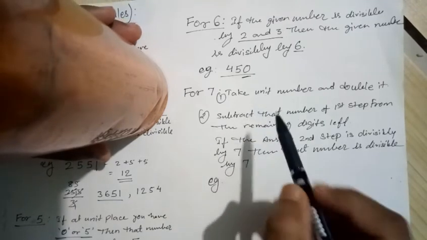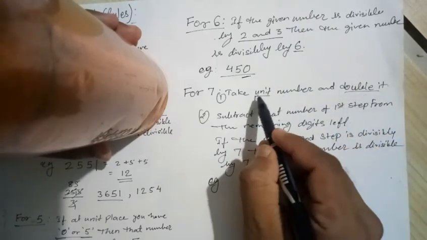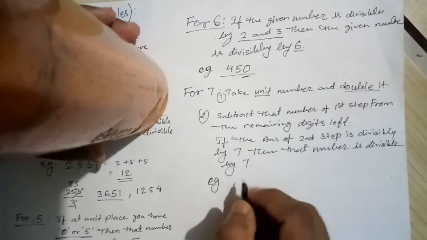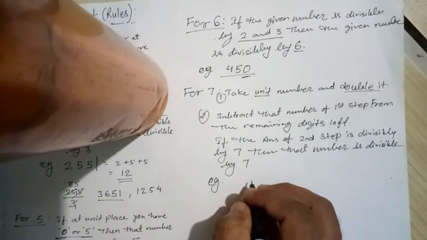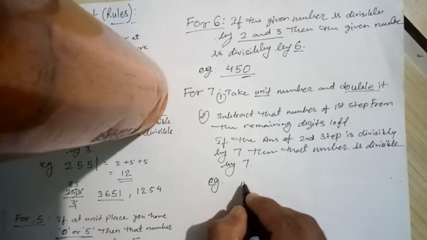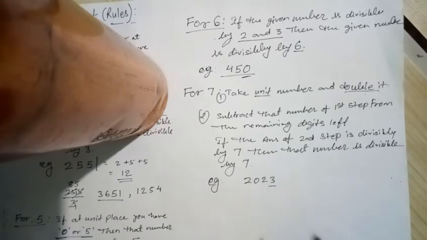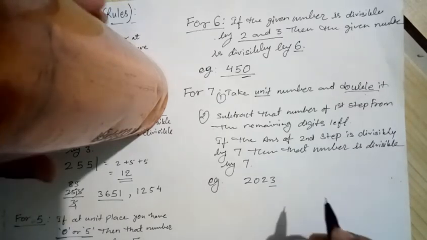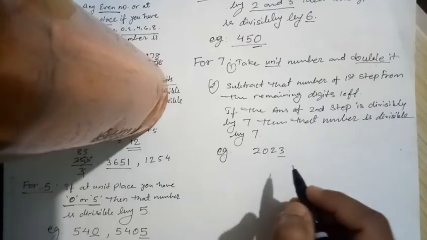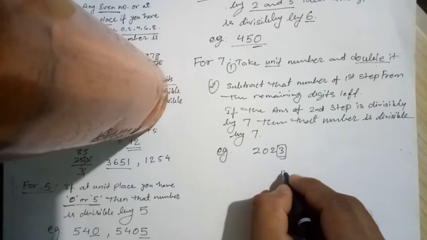Now what do we have to do? First step, take the unit number and double it. Double for 7. Suppose we have a number, I don't want a smaller number. Let's take 2023. The unit number here is 3. So you take the 3 and double it. Now 3 doubled is 6.